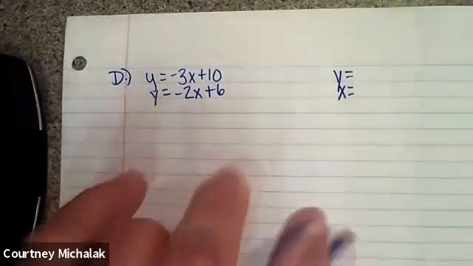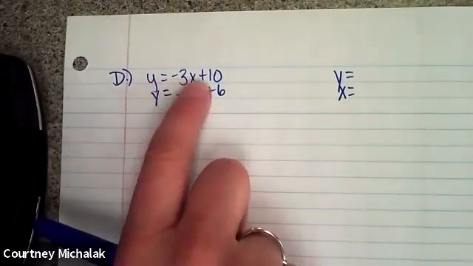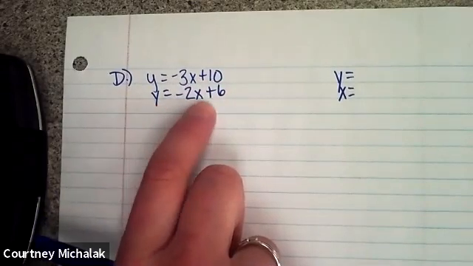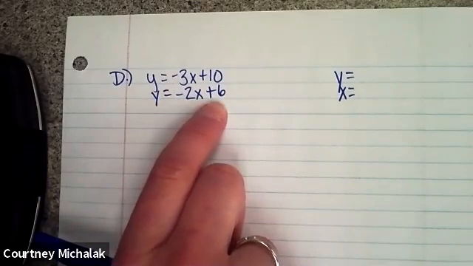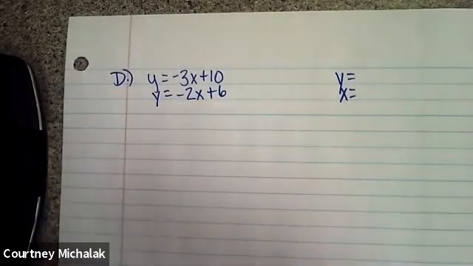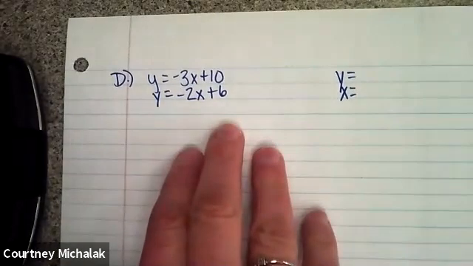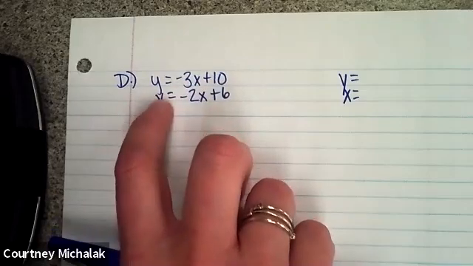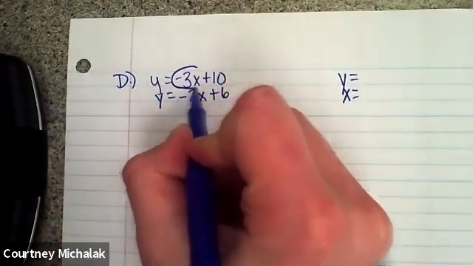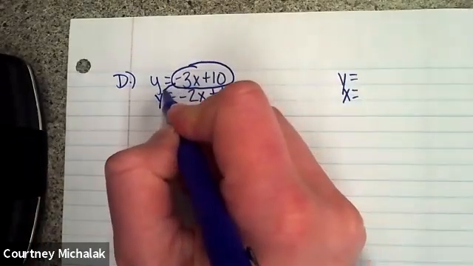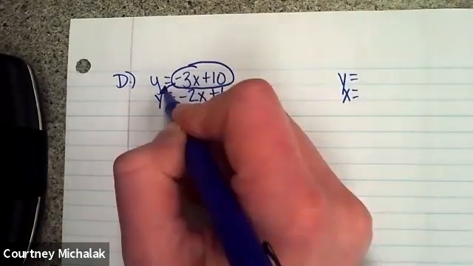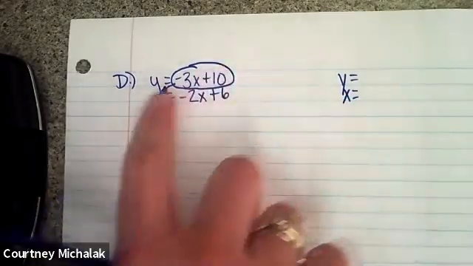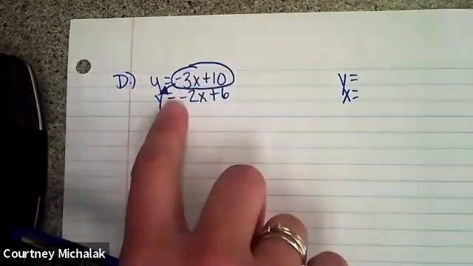It does tell me, however, that y equals this expression, -3x plus 10, and y also equals this -2x plus 6. So I can do substitution, but instead of substituting a number into the equation, I'm going to substitute an entire expression in for this variable. So I'm taking this -3x plus 10 and substituting it in here for y, just like we talked about in class. Nothing else about our equation is going to change. I'm just replacing this y with this entire expression.